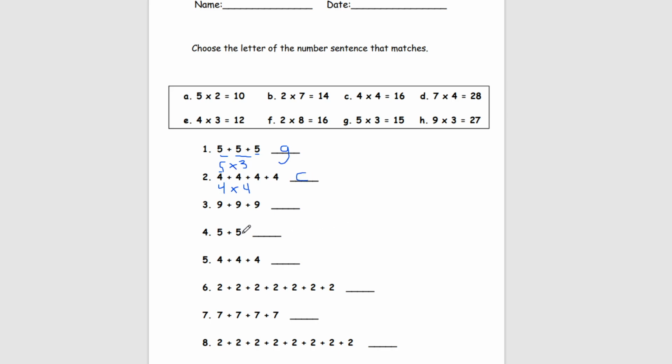And for number 3, we have 9 plus 9 plus 9. Same as number 1, we know that it's 9 times 3. We look at our examples, and we see for H, 9 times 3 equals 27. If we want to check, 9 plus 9 is 18, and plus 9 again is 27. So we know that our answer for number 3 is H.